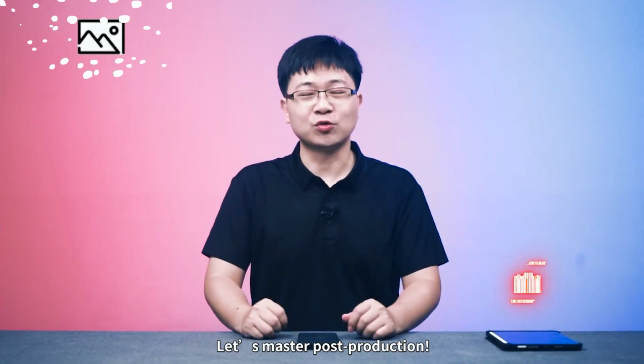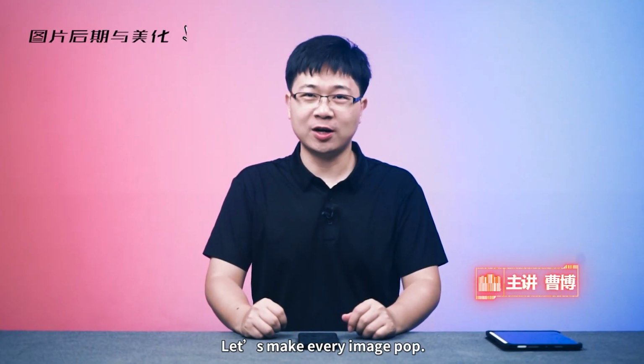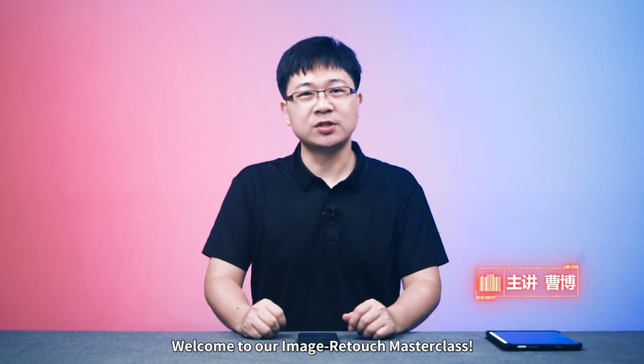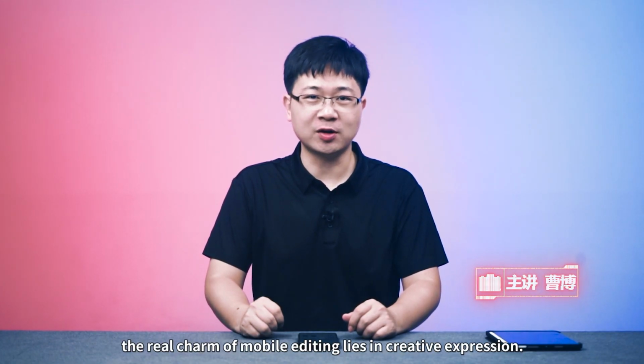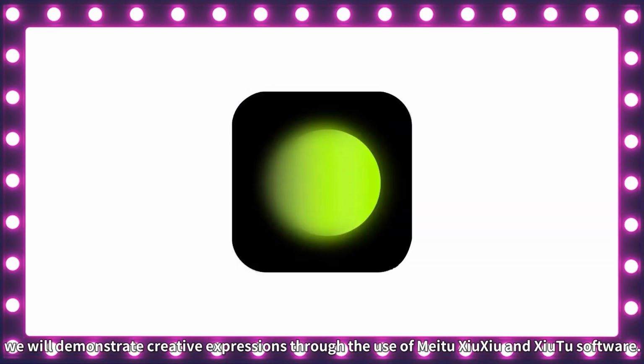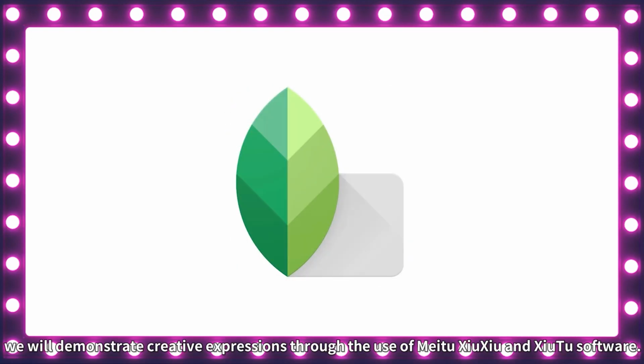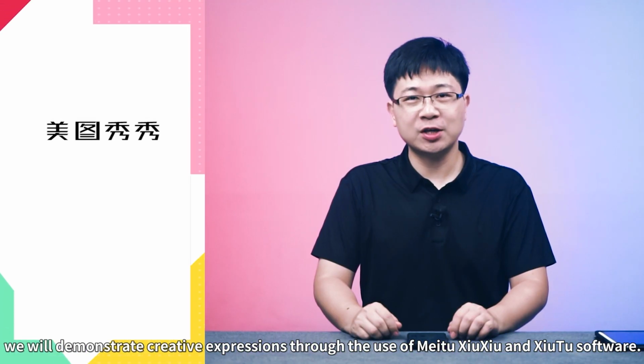Let's master post-production. Let's make every image pop. Welcome to our Image Retouch Masterclass. Beyond just powerful tools, the real charm of mobile editing lies in creative expression. In this lesson, we will demonstrate creative expressions through the use of Meitu Xiuxiu and Xiuxiu software.